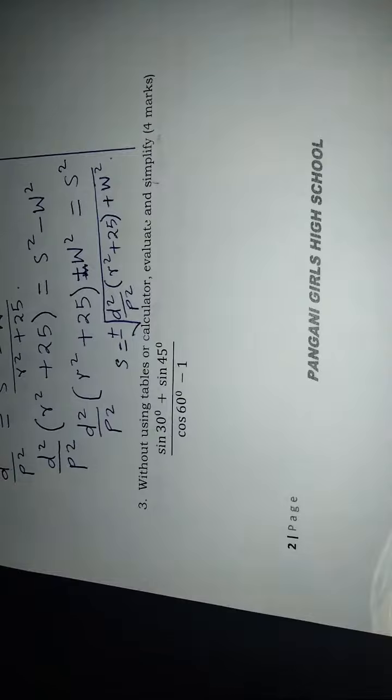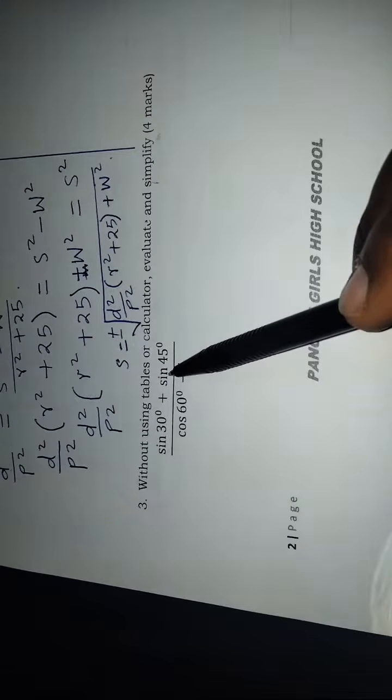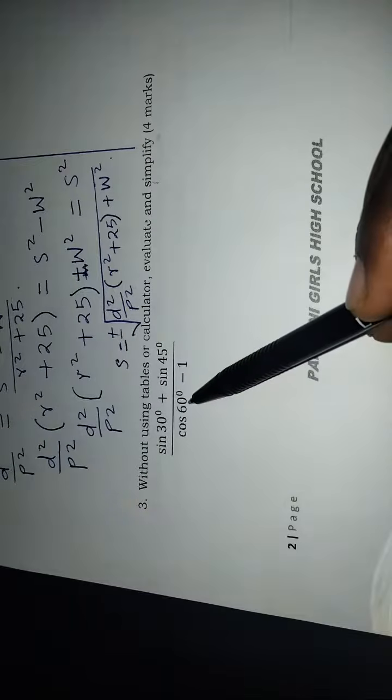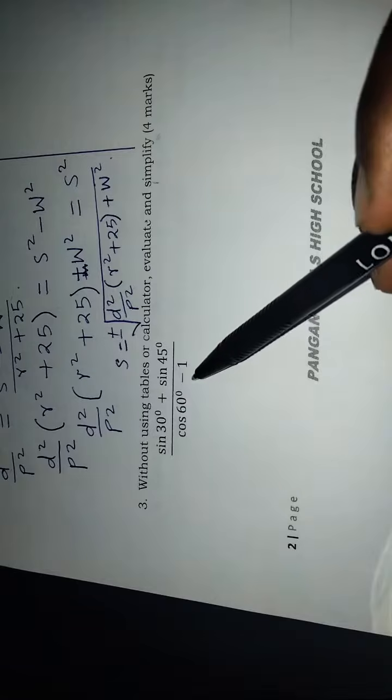Okay, this is a combination of several concepts. It might look like we are evaluating trigonometry, but this is basically surds. The sine of 30 plus the sine of 45 divided by the cosine of 60 degrees minus 1.